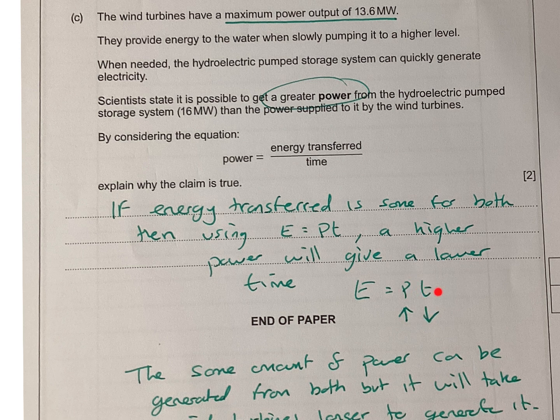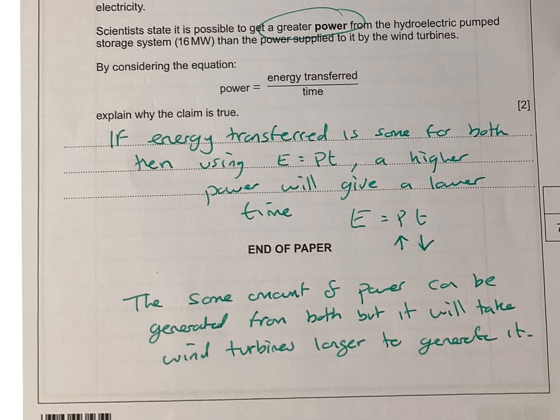So it's like 1 times 10. If I'm going to increase this to 2, that's going to be 2 times 5. So this has gone down because that's gone up, if this is constant, right? Therefore, the same amount of energy can be generated from both, but it's going to take longer for the turbines to generate it. Okay, and that's the really important thing.